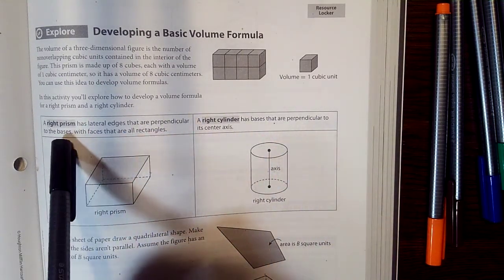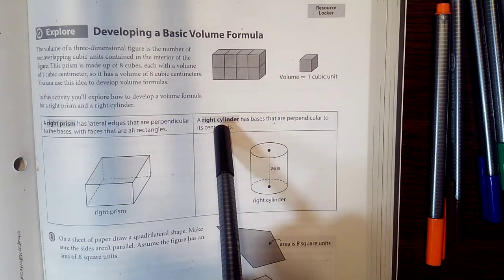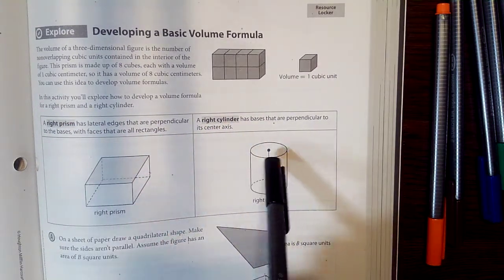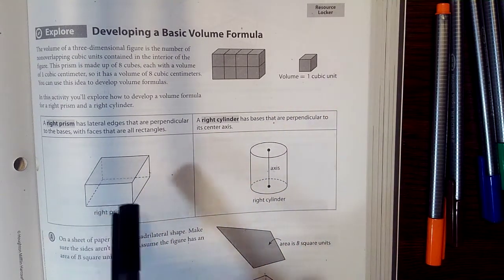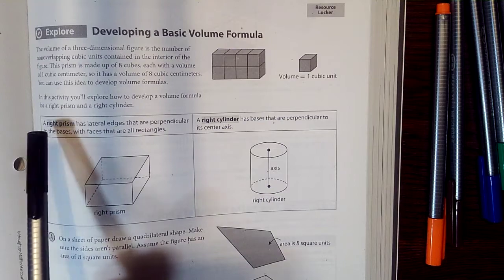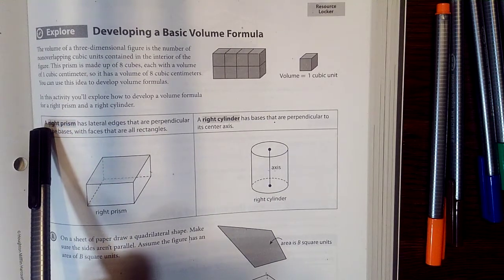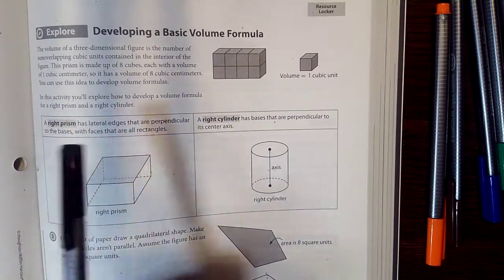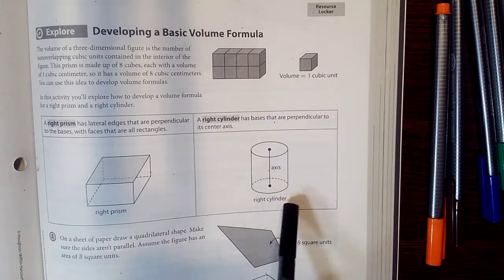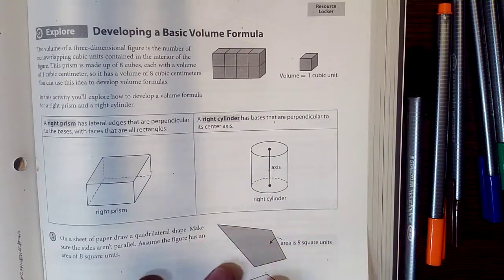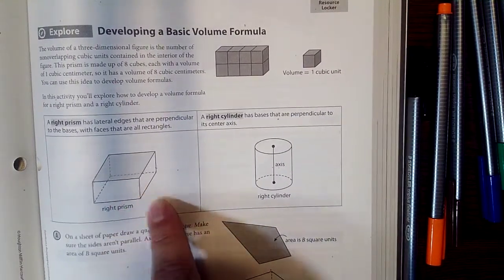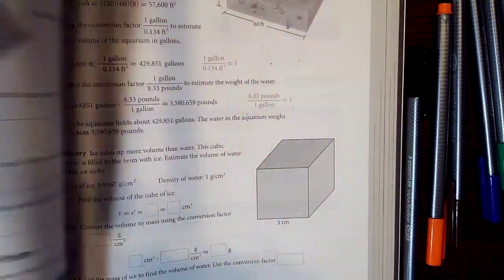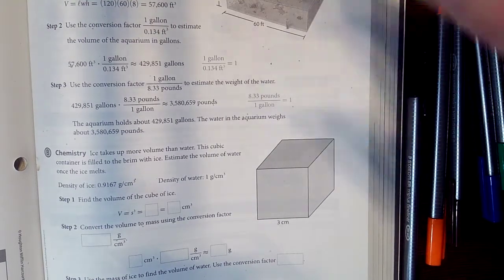What I want you to see is you have a prism and a cylinder. Cylinders are round, prisms have sharp edges. One of the things to notice is it does not say it is a right prism and a right cylinder, but it doesn't necessarily have to be, especially with the prisms. It does not have to be a square on the bottom. That's where our nice easy formulas come in.